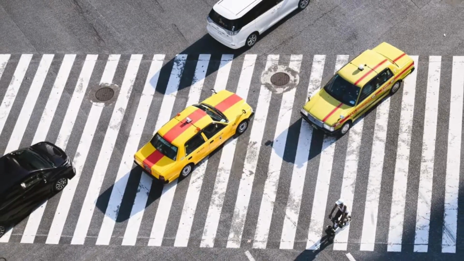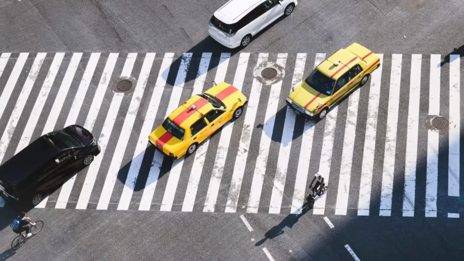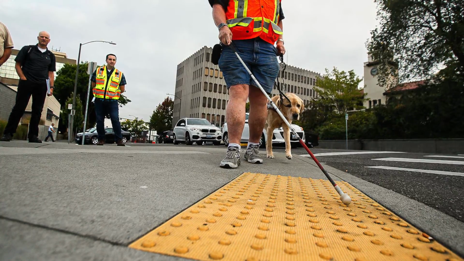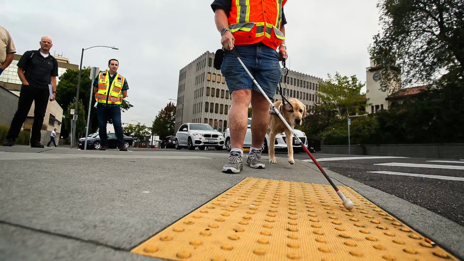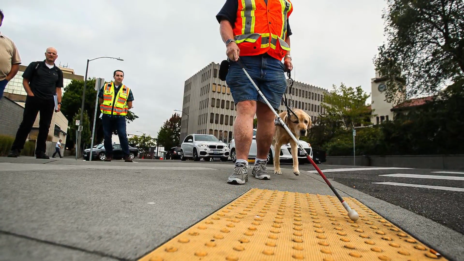Because just imagine needing to cross a really busy street, but you can't open your eyes to see the light when it says walk. And that would mean that you would lose the independence and freedom to walk around by yourself, because you could very realistically get hit by a car.